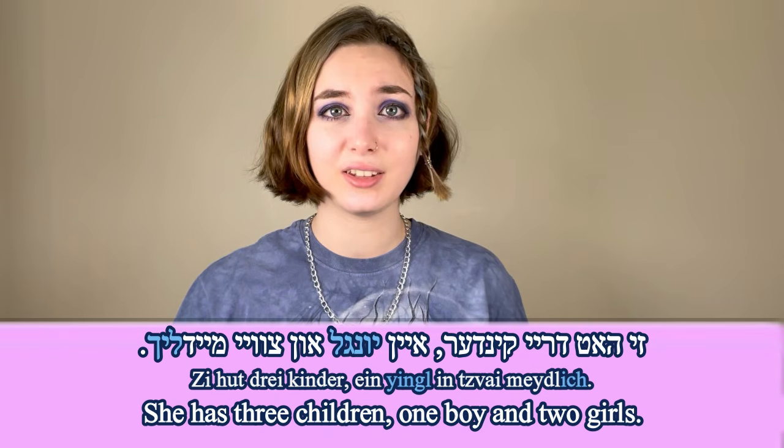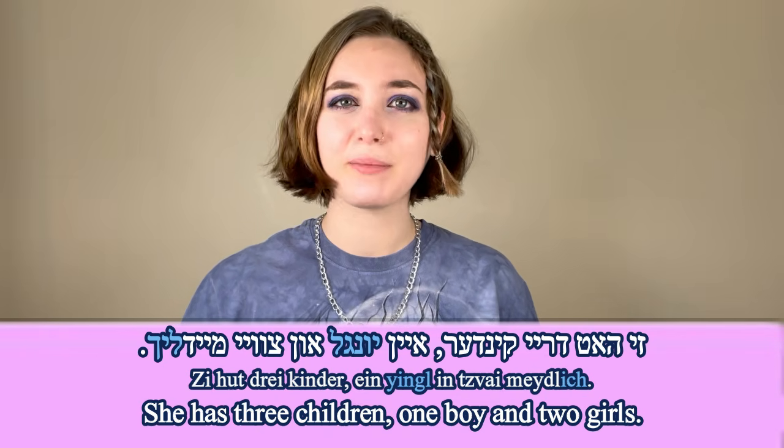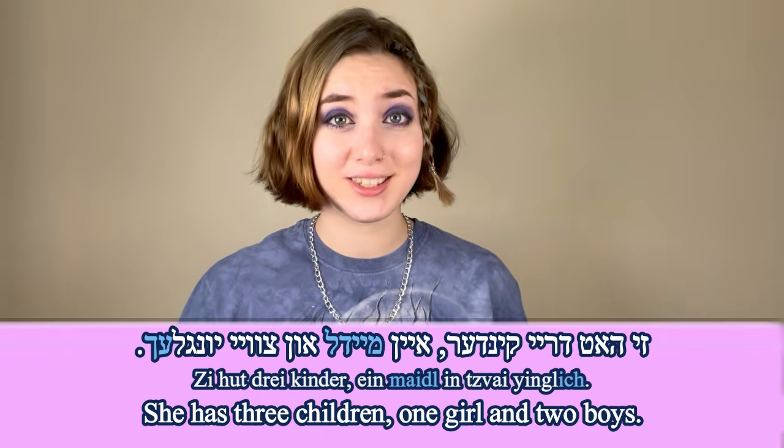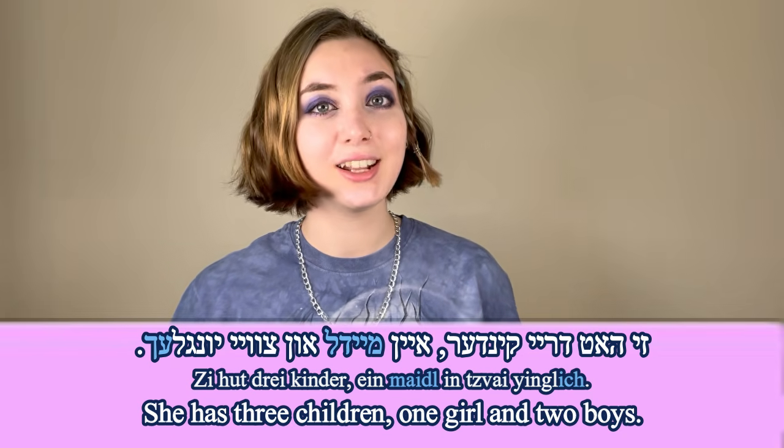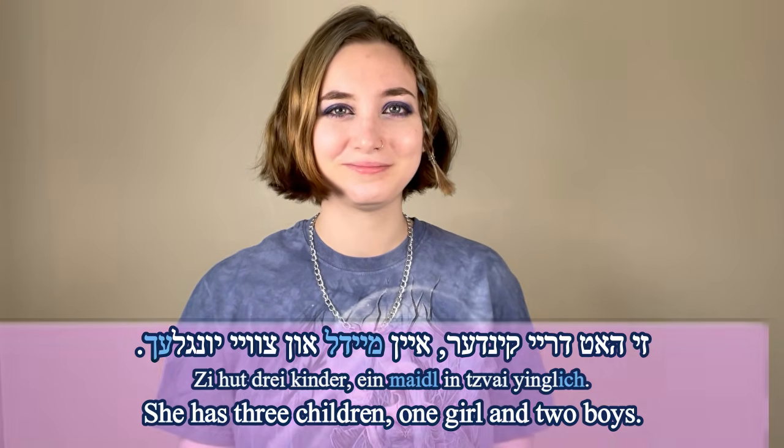This pattern is especially common with diminutive forms. But in Yiddish, a lot of words that end with l follow this pattern even if they're not actually diminutives anymore. Sie hat 3 Kinder, ein Jüngel und 2 Meidlich. Or, sie hat 3 Kinder, 2 Jünglich und ein Meidel. Since both the word for boy and girl have the same ending, they get the same plural form.